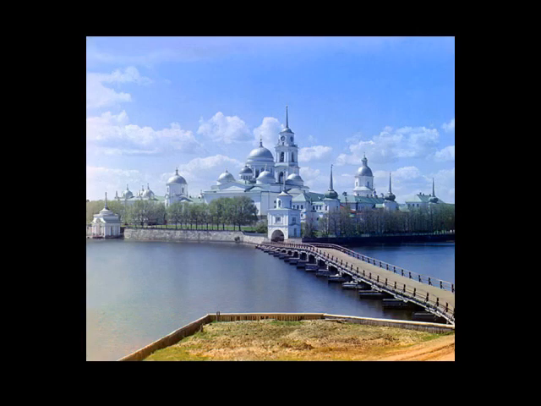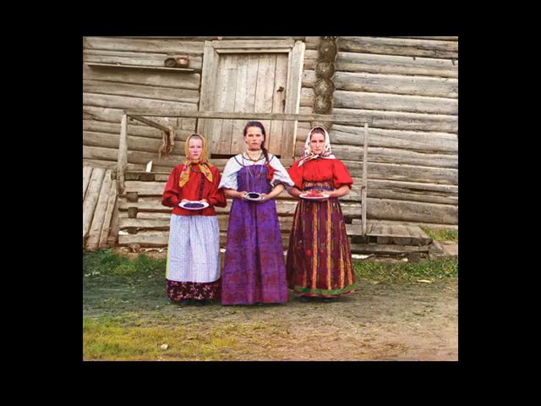So just some more examples of his photographs. So this one, you can kind of tell their clothing and their skin color are a little bit off in a way, but much closer than some of the other processes.